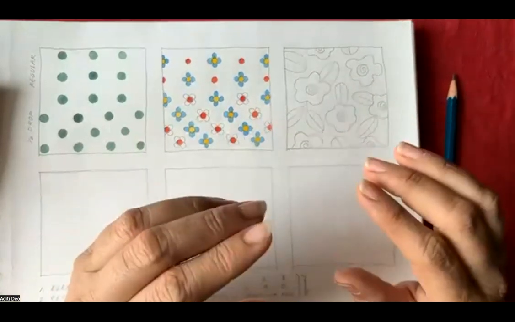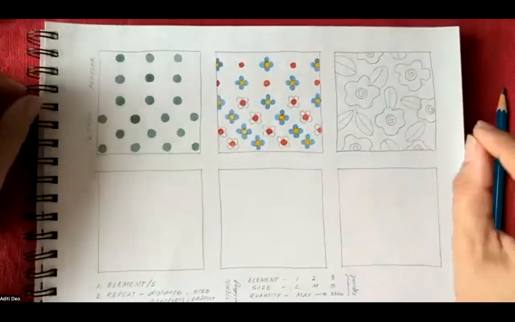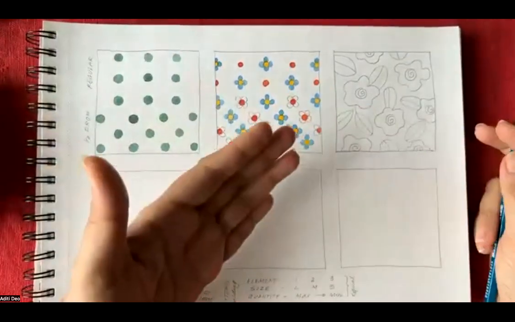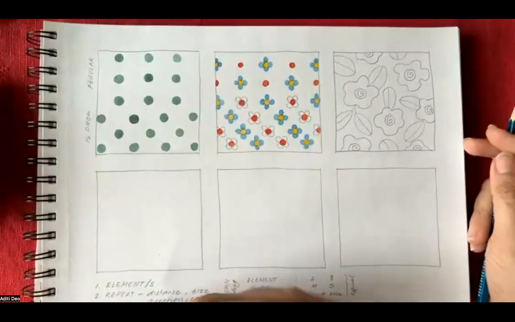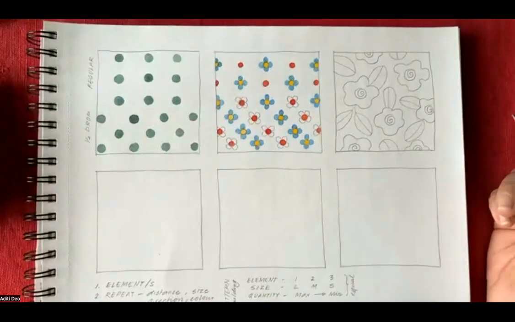Now, a design does not always have to be pleasant. When you say it's a well-balanced, pleasant design, it also means that if you were to change all of that, it would become a very anarchic design. And that's also a design.